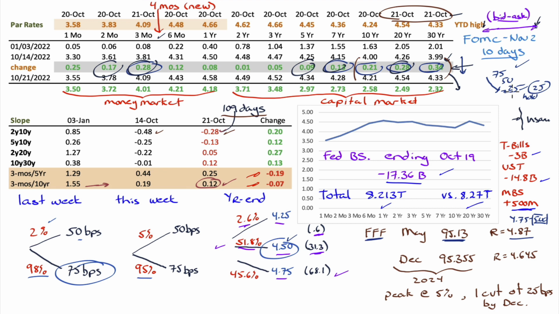This is the first thing we're hoping for, the Fed pause. And then the Fed retreat will come much, much later. Based on Fed funds rate, if you go all the way to December of 2024, we're at 95.355, which implies a rate of 4.645, which is midway between 4.5 and 4.75. So it's peaking at 5% in May, and it looks like we have one cut of 25 basis points by the end of 2024. That is what's being priced in right now.